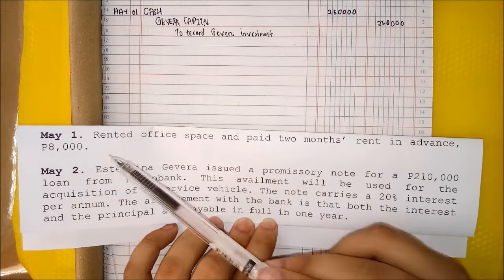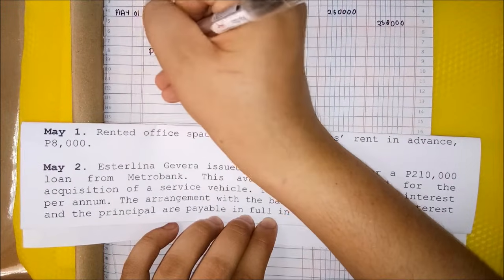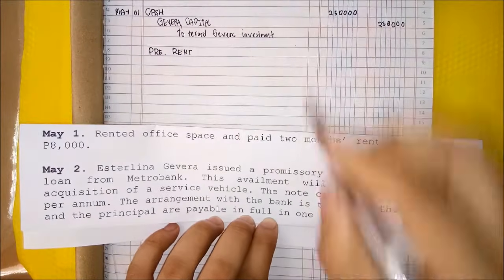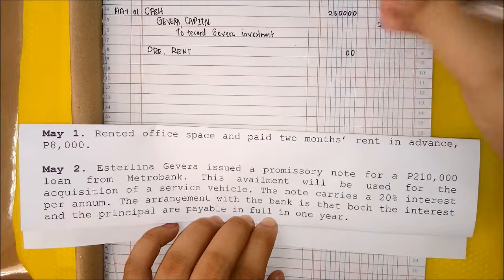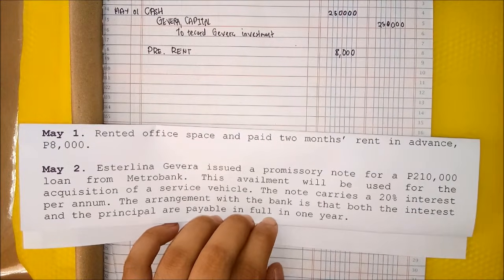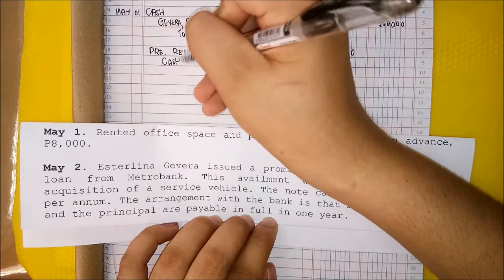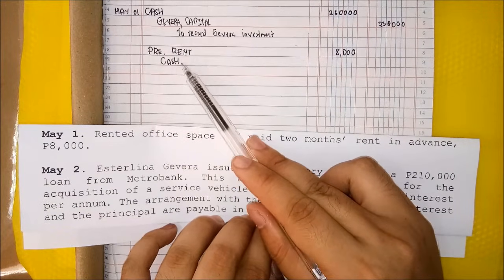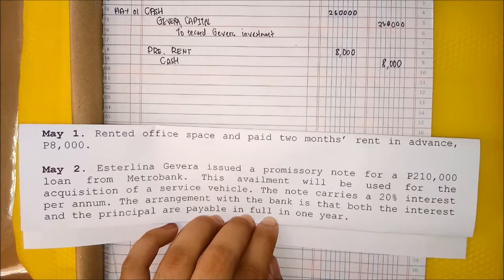To record the May 1 rented office space, so debit prepaid rent amounting 8,000 pesos, credit cash. Nabawasan ang asset account. So kapag nababawasan ang asset account, sa credit side siya ilalagay. 8,000 pesos.